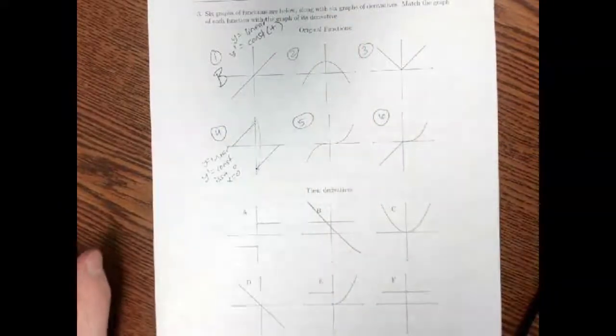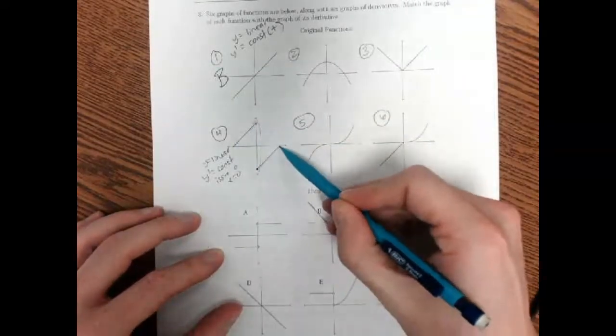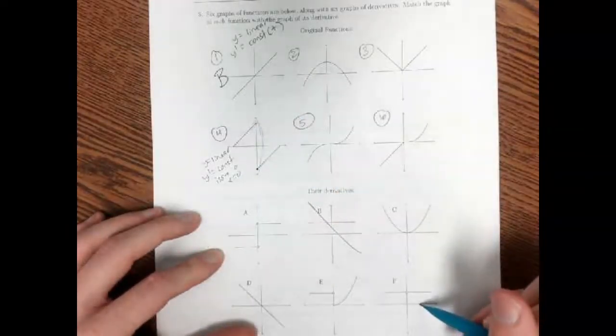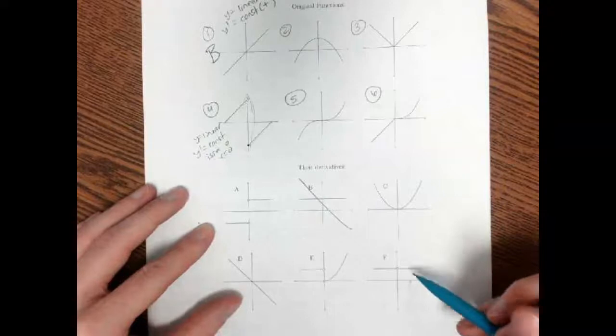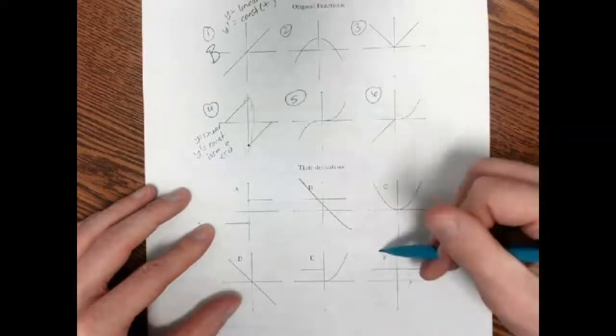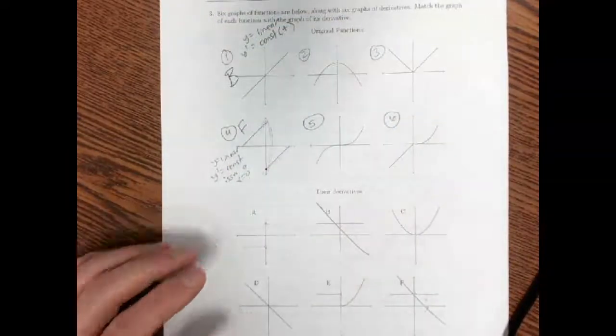Now, the answer for number 4, right, is going to be similar. This looks like it has a slope of 1, and this looks like it has a slope of 1, but there's no slope at this value where x is 0. So that's really going to be this graph f, right, where it's 1 everywhere except for when x is 0. So that one is f. So 2 down, 2 to go.